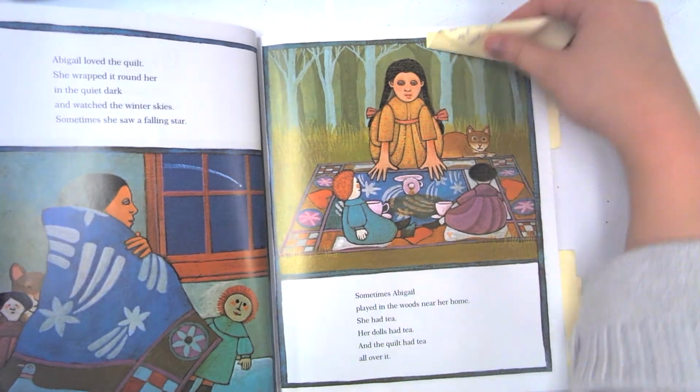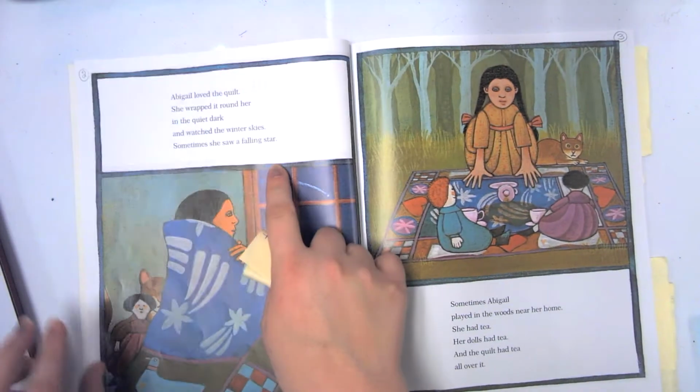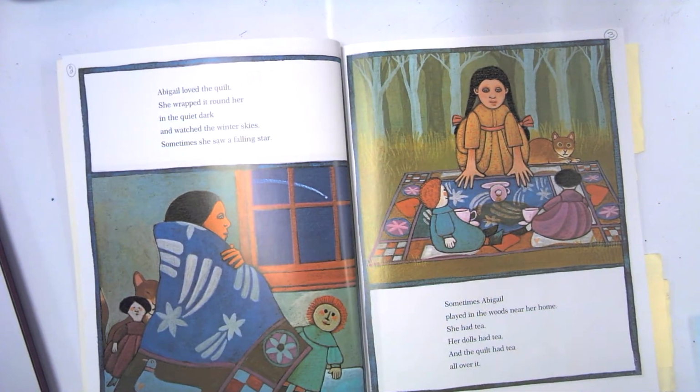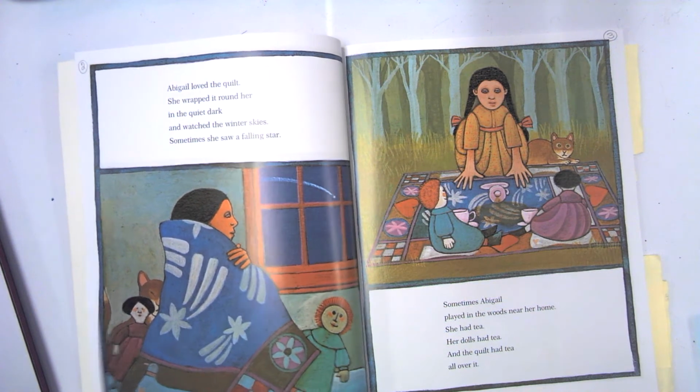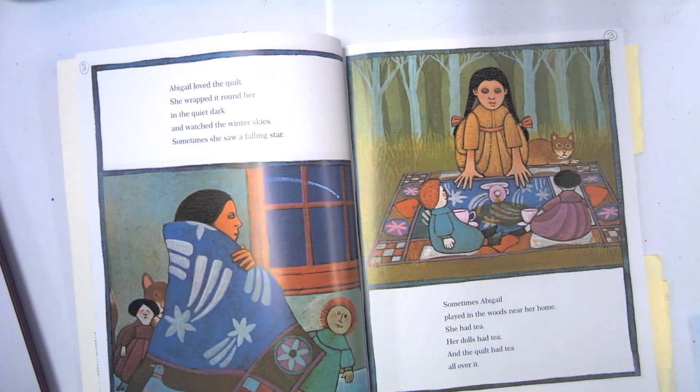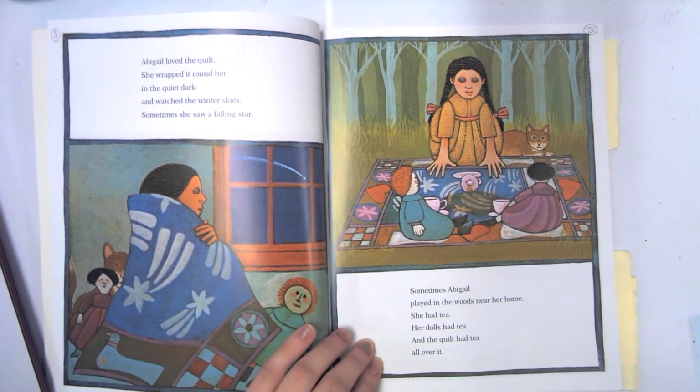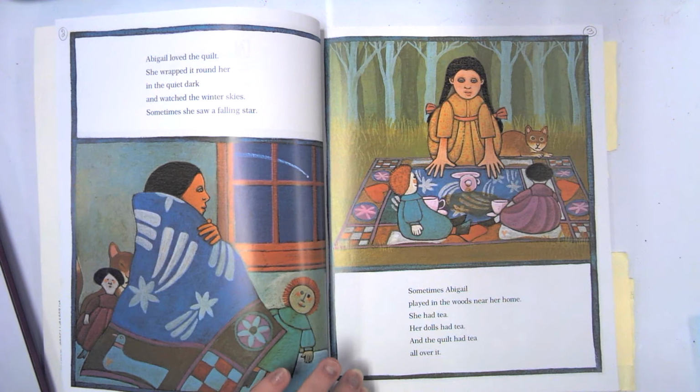Abigail loved the quilt. She wrapped it around her in the quiet dark and watched the winter skies. Sometimes she saw a falling star. Sometimes Abigail played in the woods near her home and had tea. Her dolls had tea, and the quilt had tea all over it.